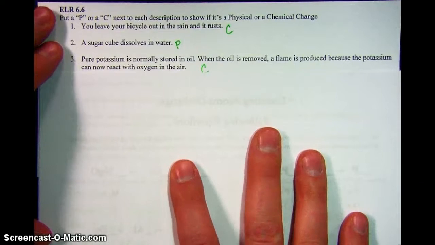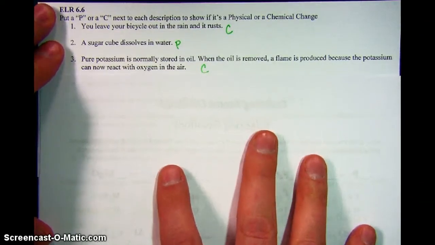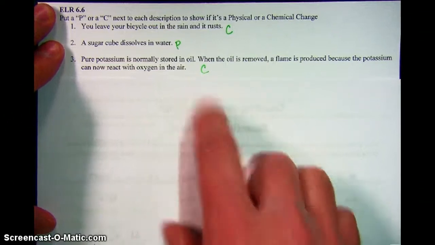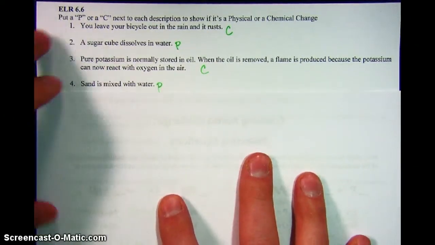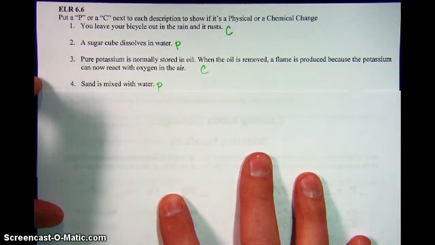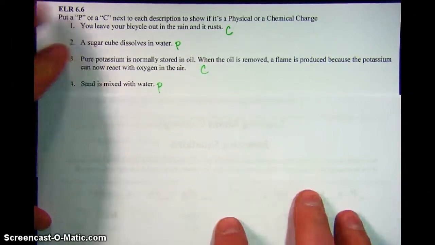Number 3, pure potassium is usually stored in oil, but when you take it out, it catches on fire because it can react with the oxygen that you breathe. Any kind of burning is always chemical. Sand mixing with water, a lot like the sugar example, except the sand doesn't dissolve, it's just getting mixed up. It's still sand, it's still water, physical change.